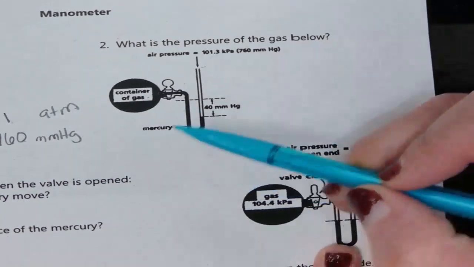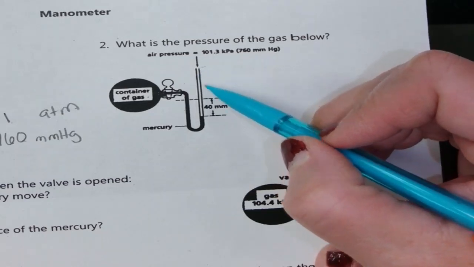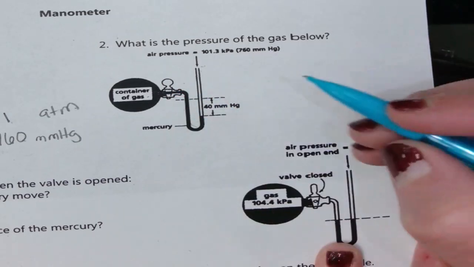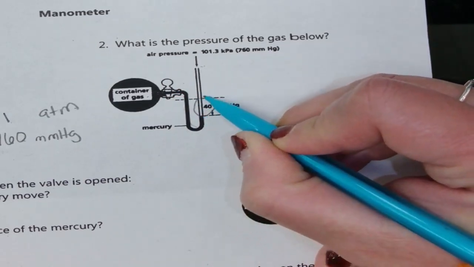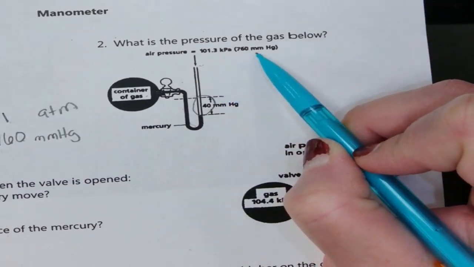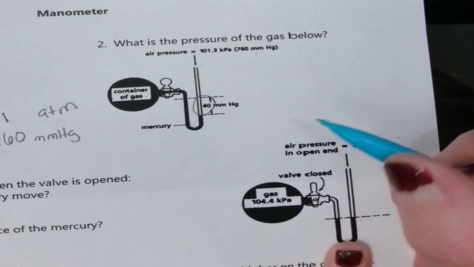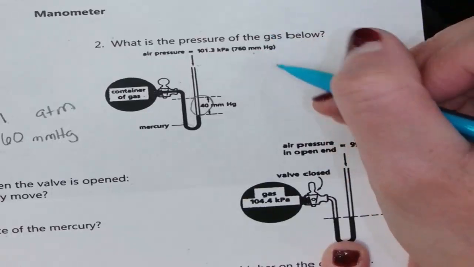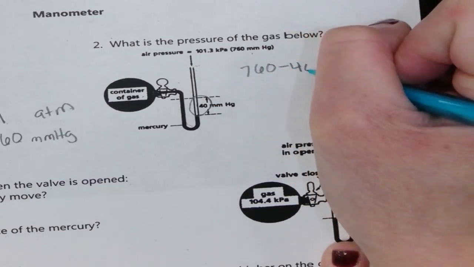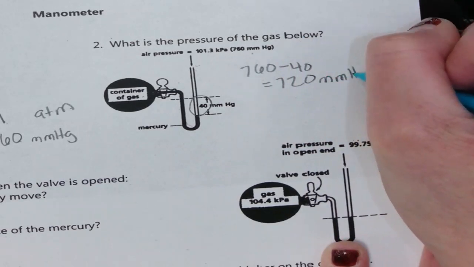And so what do we notice in this problem? We notice that the atmosphere is pushing the mercury toward the gas. So we have this height difference, and if our atmospheric pressure is 760, we can find the total pressure of the gas by doing a subtraction. So 760 minus that 40 is going to give me a gas pressure of 720 millimeters of mercury.